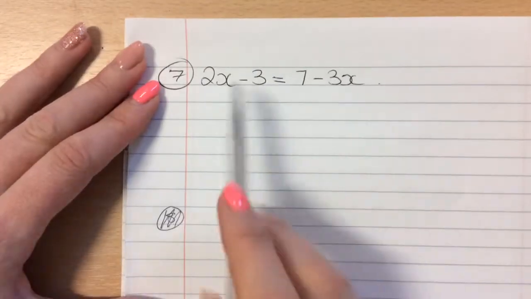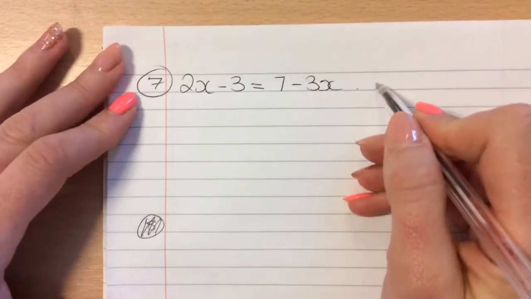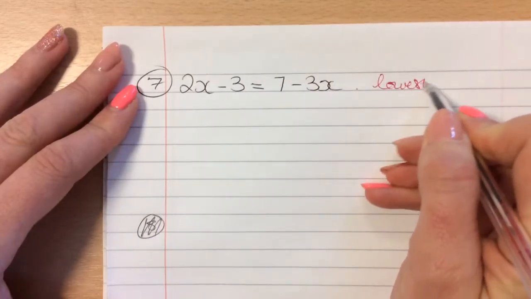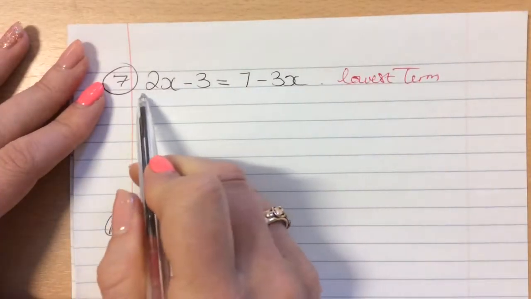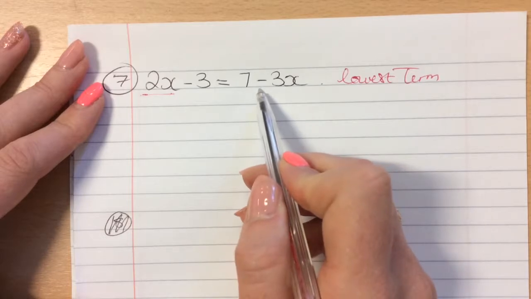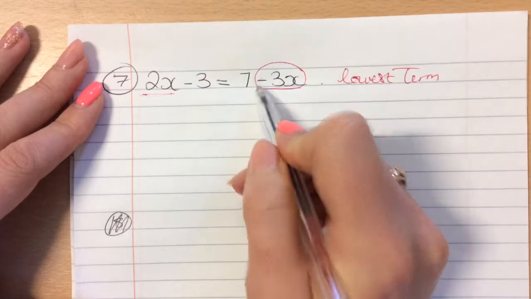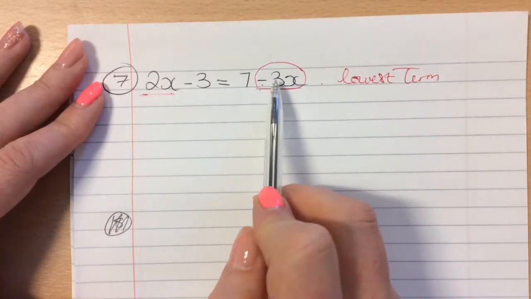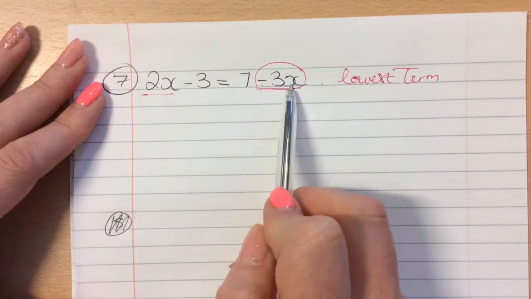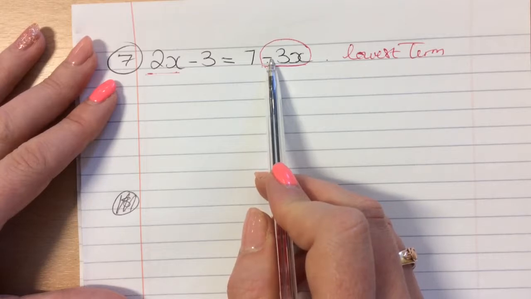Okay. So again, we've got unknown variable on both sides. And what do we find first? Our lowest term of x. So what's lower, a 2x or a minus 3x? Well, it's going to be minus 3. And I know most of you thought 2, right? You have to remember that the sign in front is attached. Sign, number, letter.